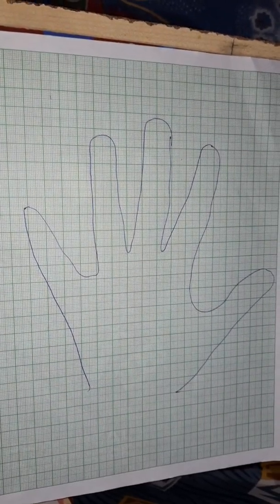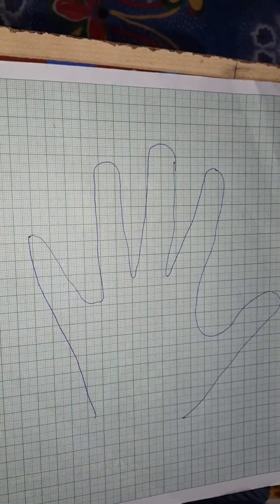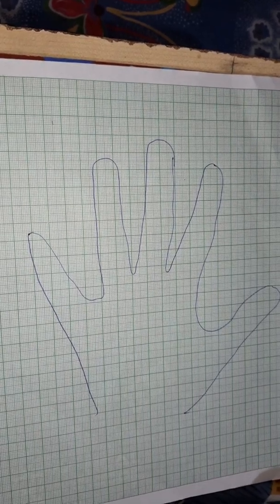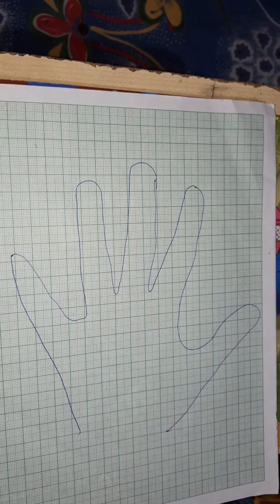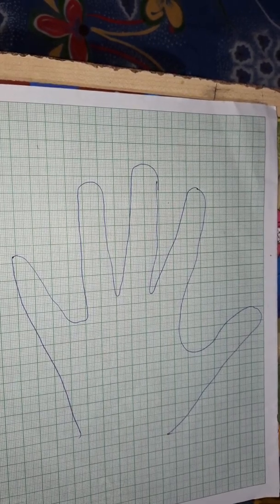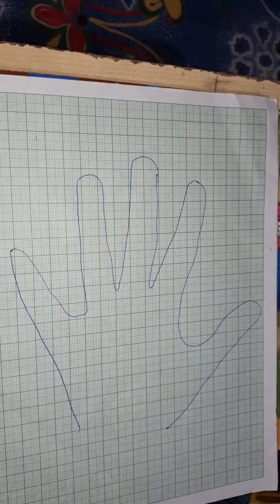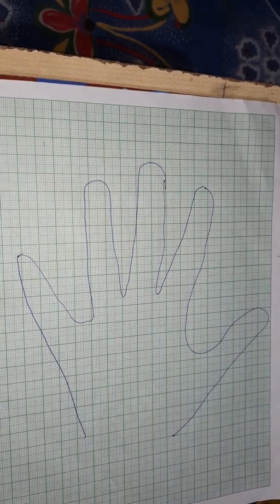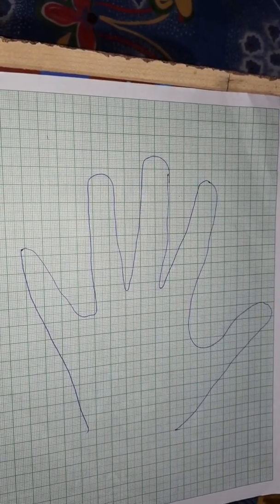What is the area of your hand? After finding the area of your hand, you have to write the answer in the textbook, page number 36. And what is the area of your friend's hand? Once you have completed the activity, you can share the information with your friend and find out what is the area of his or her hand. That also you can write in your textbook and you can compare whose hand is bigger.